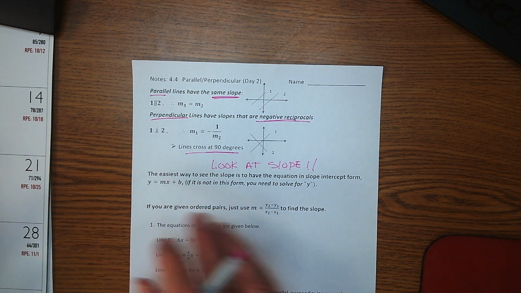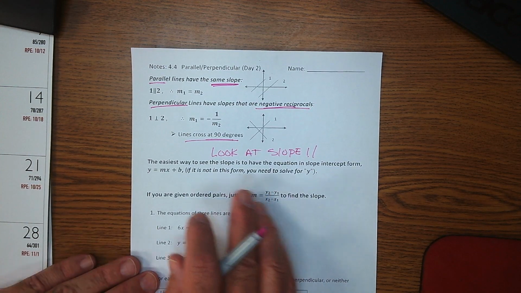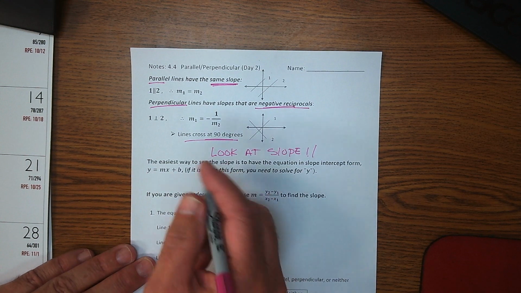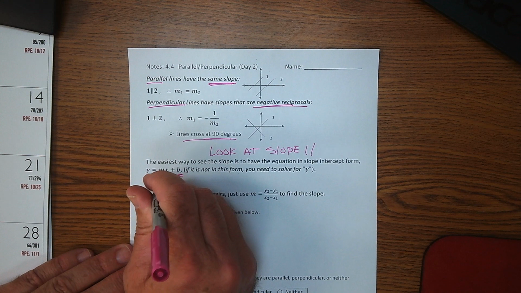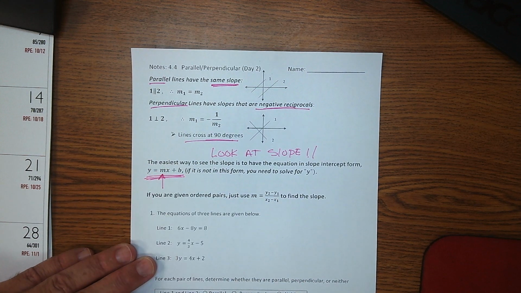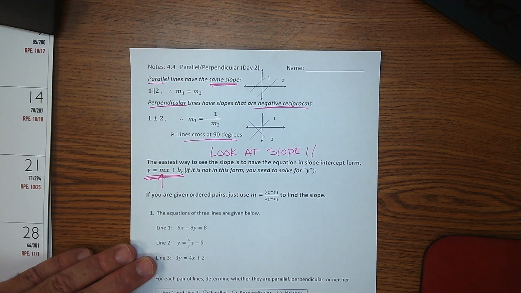Now, if you can't see the slope because the equation is not in the right format, put the equation in the proper format so you can see the slope. If it's not there, solve for it. We've talked about that a number of times, and we're going to talk about it again today.